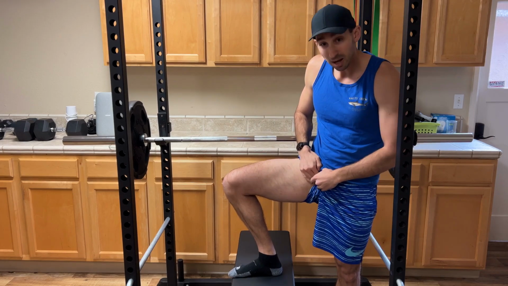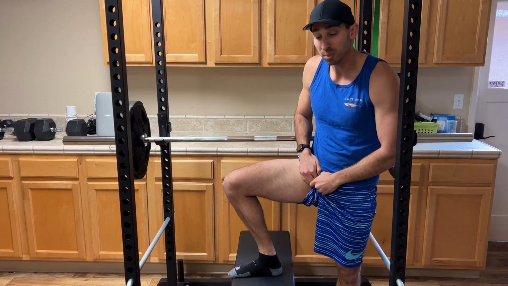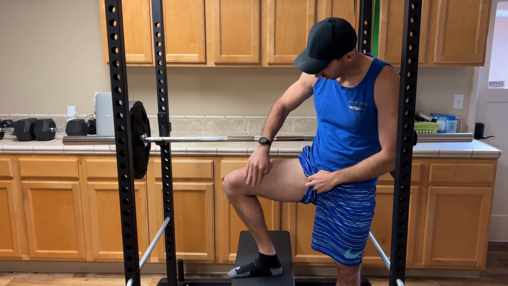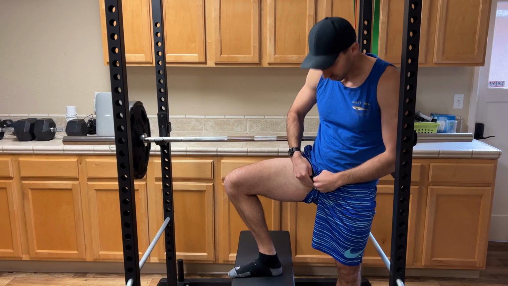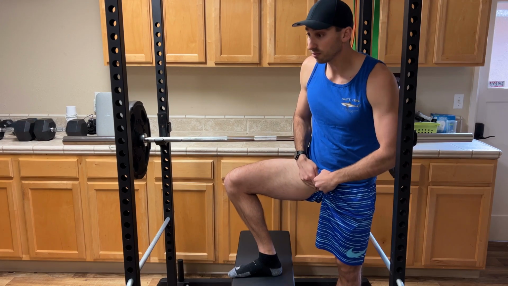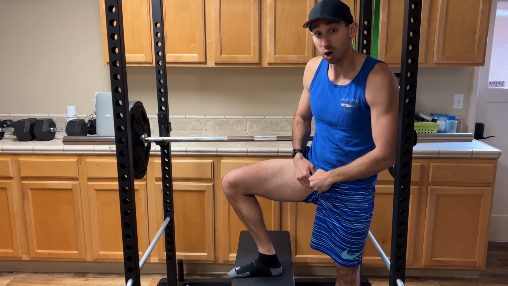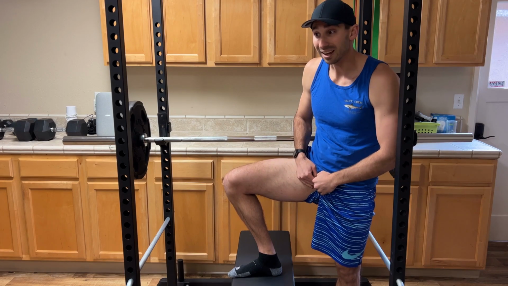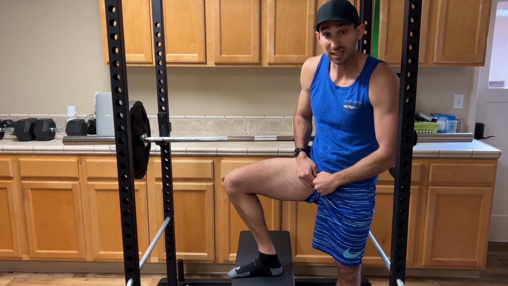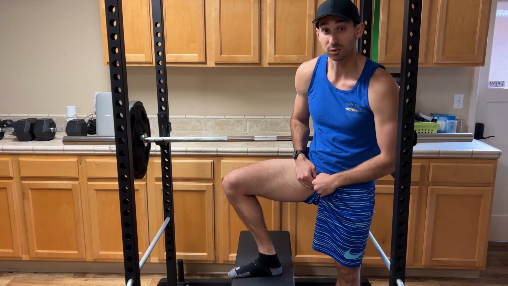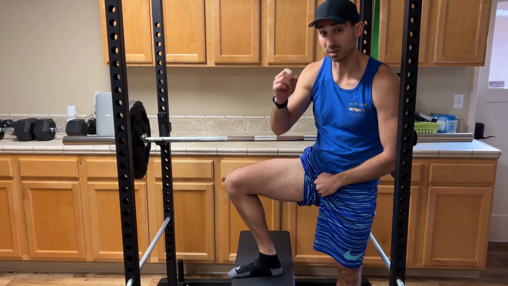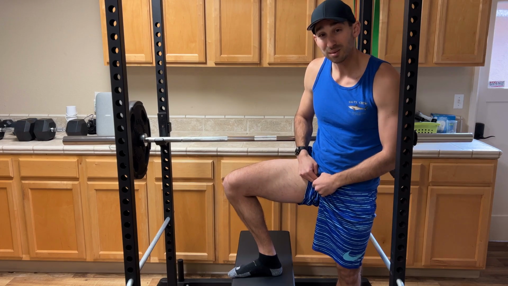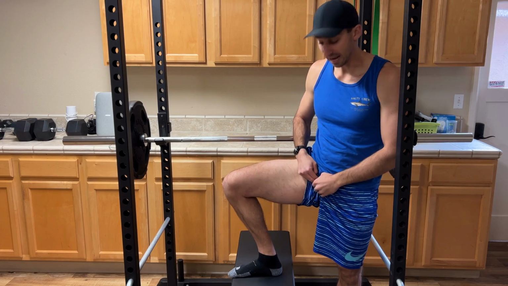I'm going to come up and find my pelvic bone. So if you start just here and slide your fingers upwards, you should feel that there's a point where it's hard, right? This is the pelvic bone, and more specifically, the pubic ramus or the pubic symphysis, which is kind of in the middle. And this is where most of your adductor muscles attach.